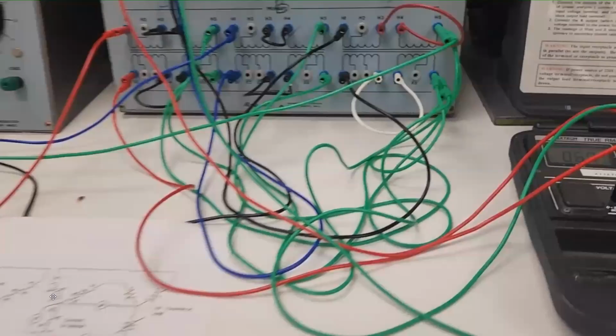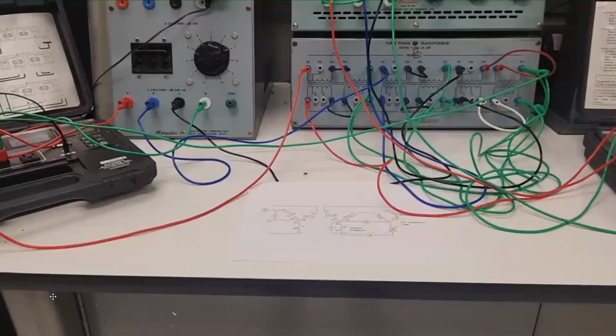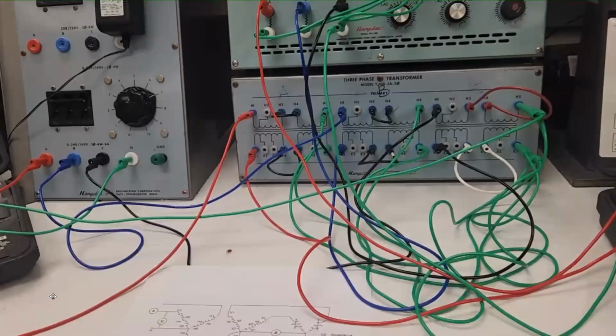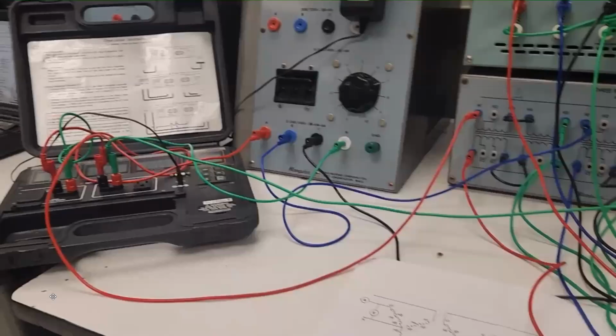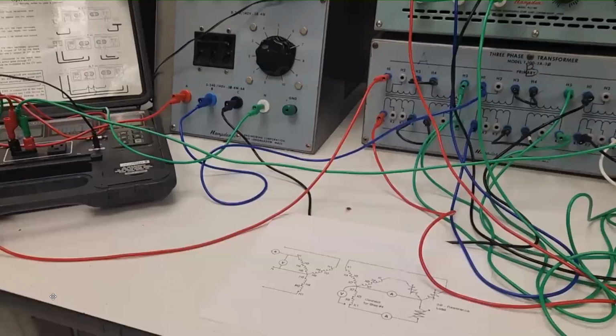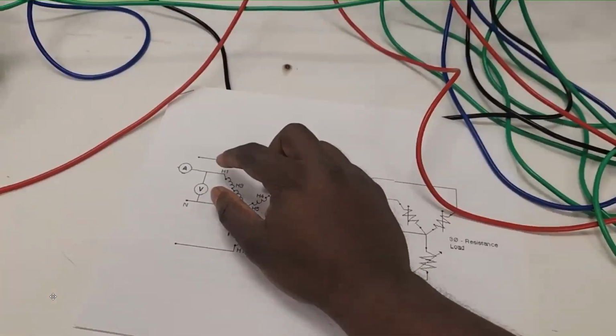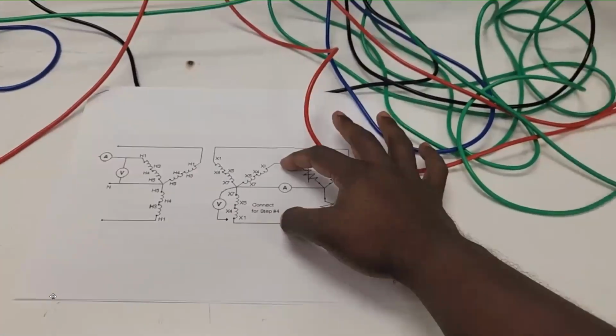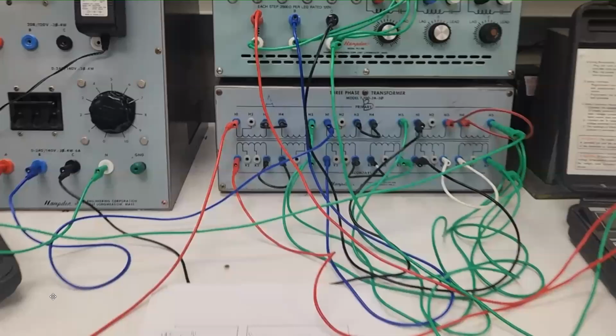So I'm gonna again change some parameters. On the primary side I will connect the power analyzer where we can actually measure the phase. So I'm not gonna change on the primary side, but on the secondary side I will measure line to line voltage. Okay, let me change it.